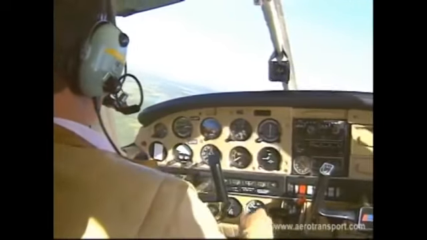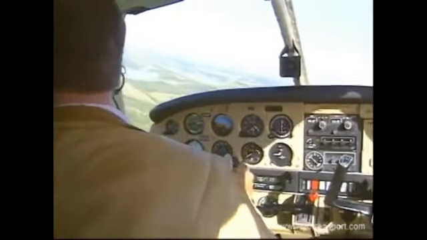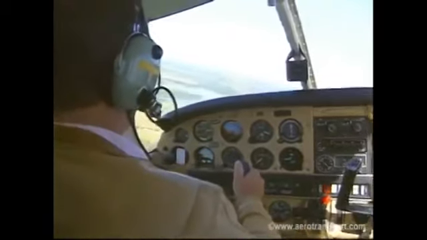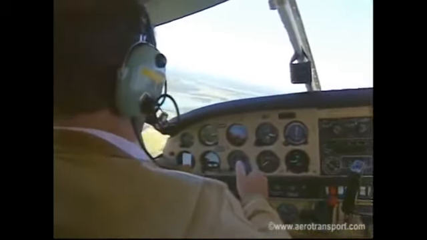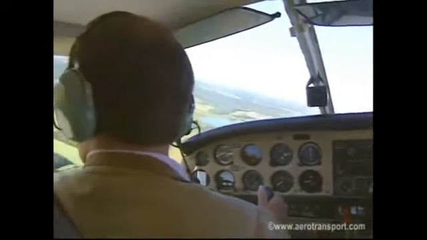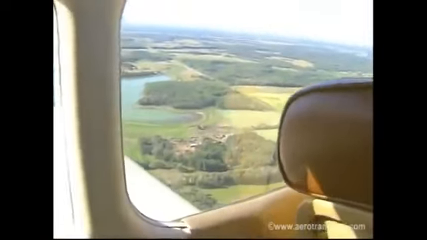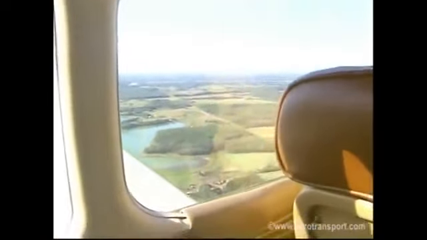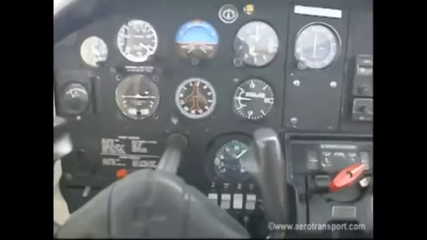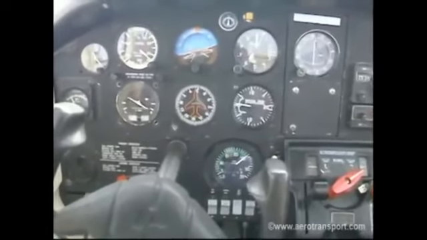Power off descending turns are important because you may find yourself having to execute one in a forced landing situation. The controls are less responsive than when in a power on turn. When recovering from a power off descent, decrease the pressure on the elevator to avoid pitching up and losing too much airspeed. As well, you will have to sacrifice more altitude in a power off descending turn in order to keep up the airspeed.